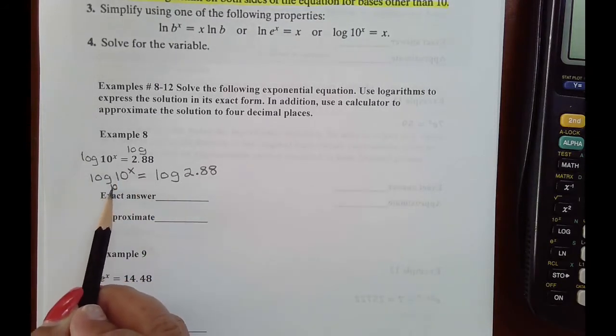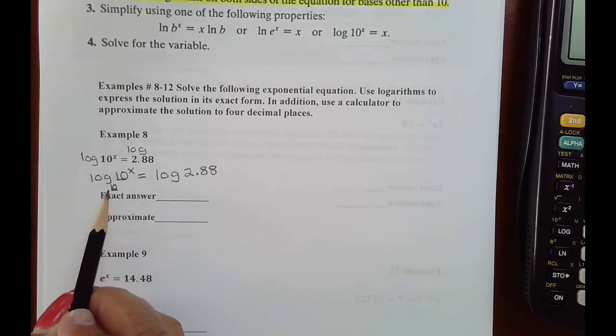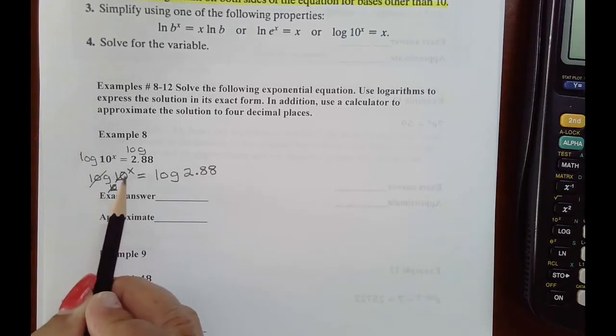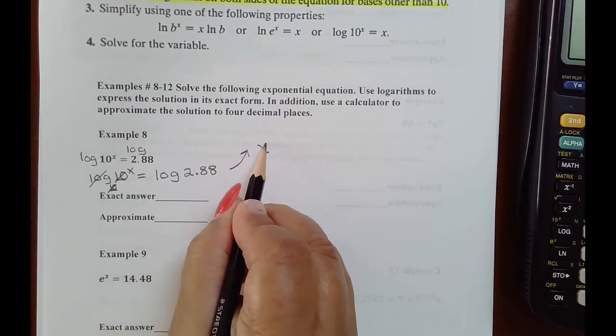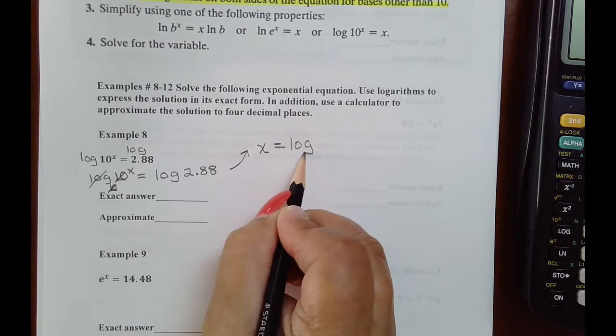When the base matches the argument, that is an application of the inverse property from the previous section. Argument matches the base, they cancel, take the log with it, and down comes the exponent. So this problem turns into x is equal to log of 2.88.